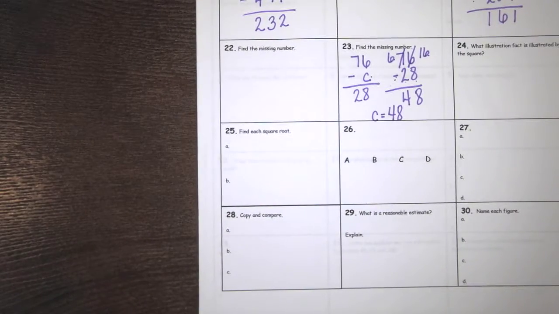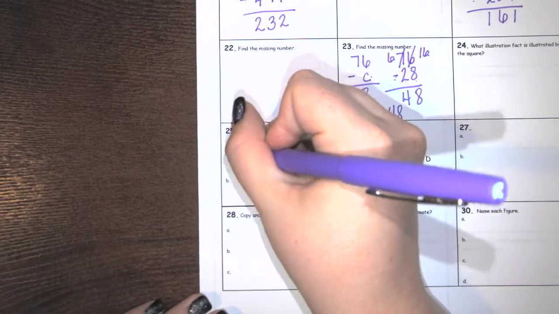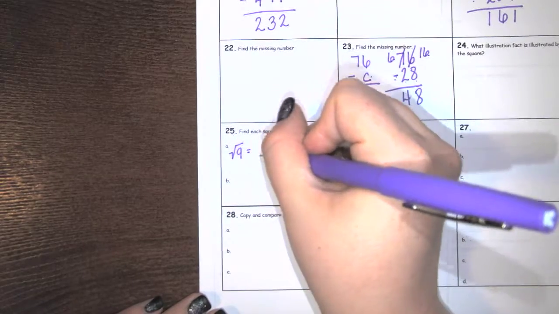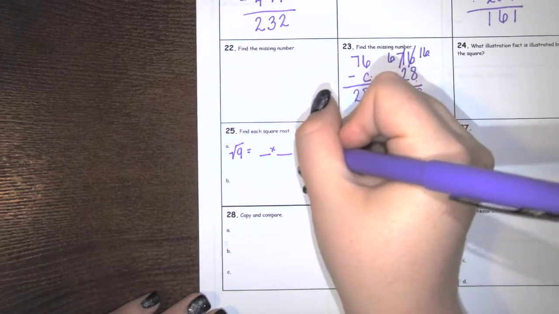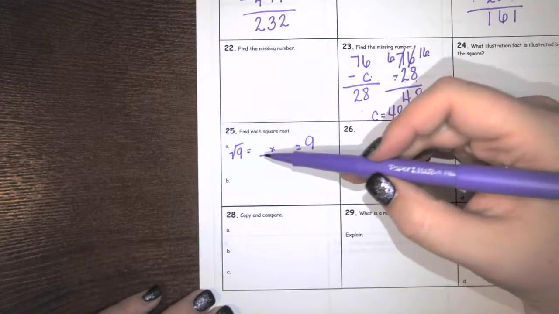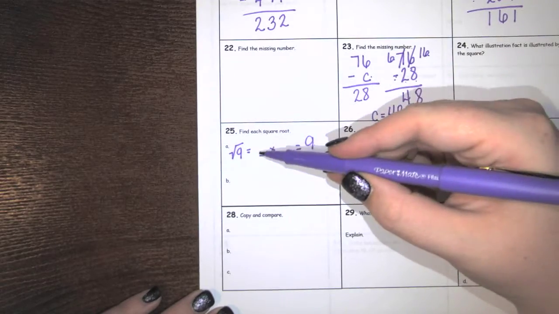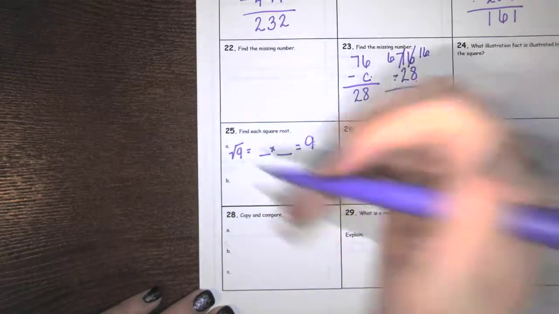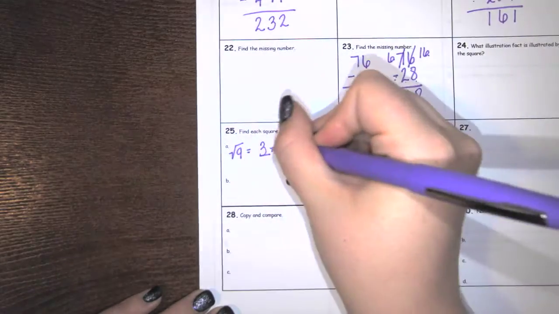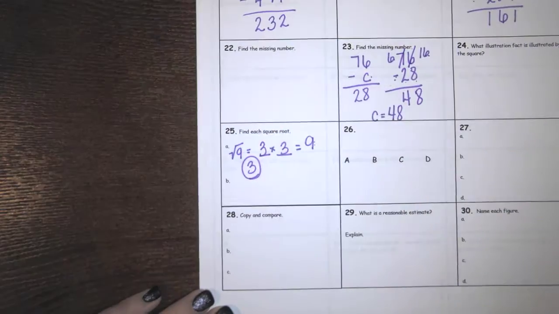25. Find each square root. A. What is the square root of 9? You multiply this number by itself to get 9. Can't be 2. 2 times 2 is 4. 3 times 3 is 9. So the square root of 9 is equal to 3.